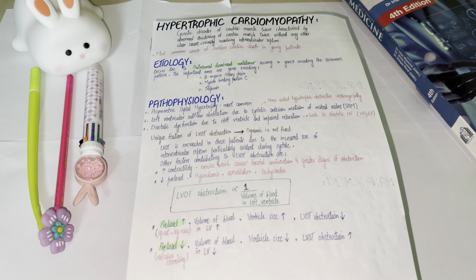Today, the topic of my lecture is hypertrophic cardiomyopathy. It is the second cardiomyopathy. The first one I've discussed in one of my previous lectures by the name of dilated cardiomyopathy. Now, what is hypertrophic cardiomyopathy?